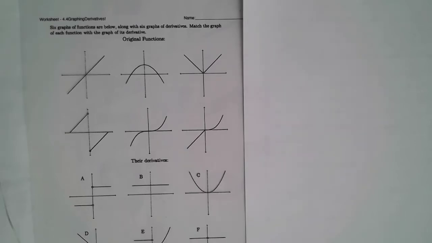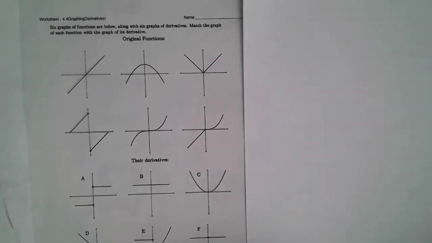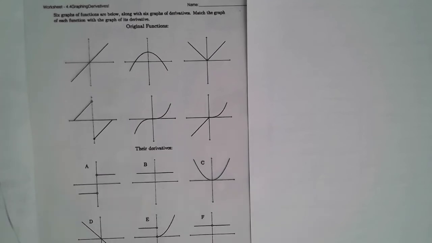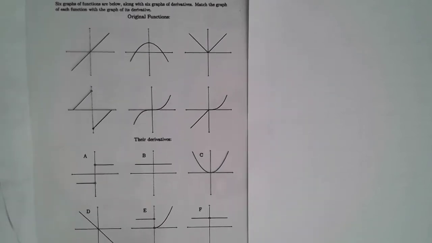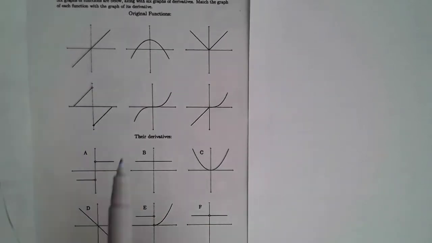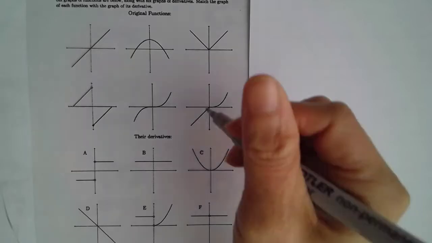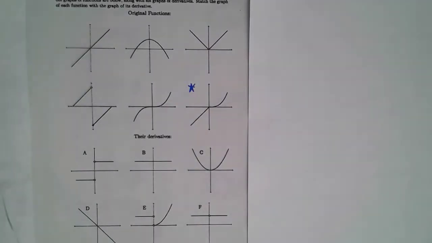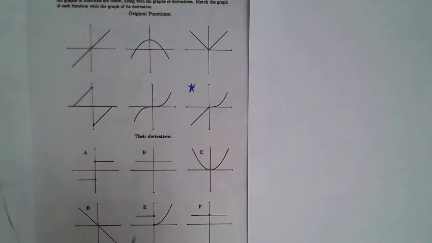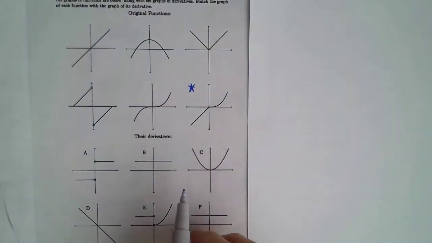So you're trying to matchy-matchy in this case, and the matchy-matchy should be pretty simple for you. You can always do it the cheating way. You're like, okay, this is a linear, this is a quadratic, this is an absolute value, this is something weird, this is a cubic it looks like, and this is something funky too. For now, we're going to skip this guy here, but we should be able to do all this. So we're right now identifying which of the original functions goes with their derivatives.